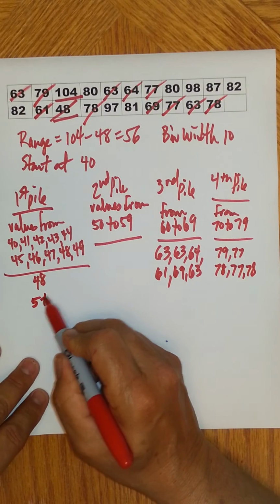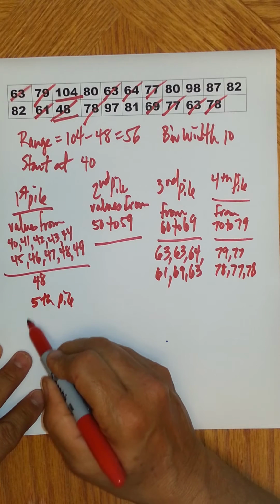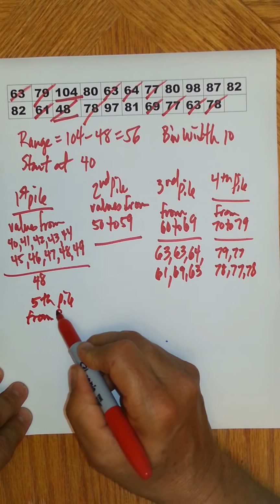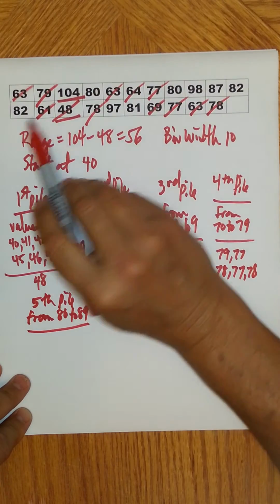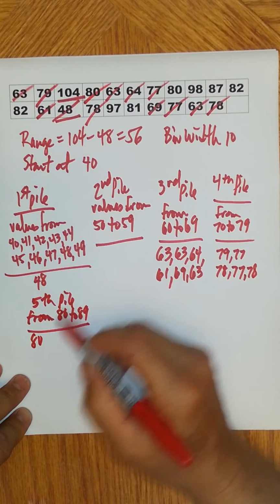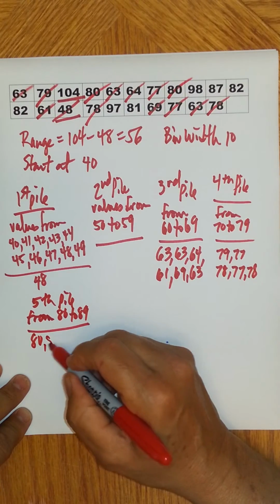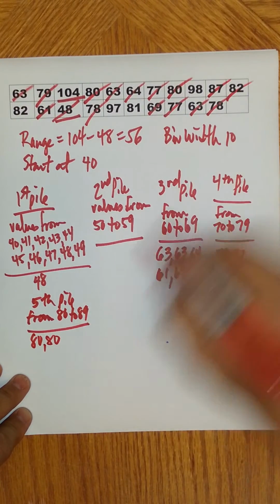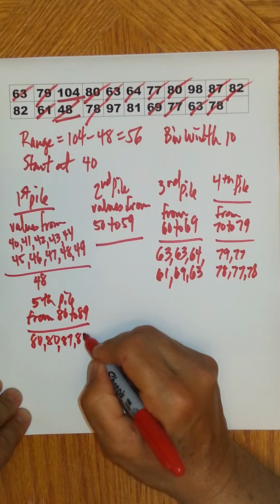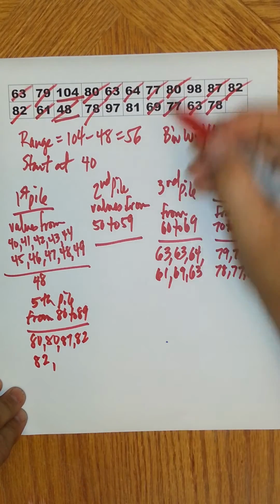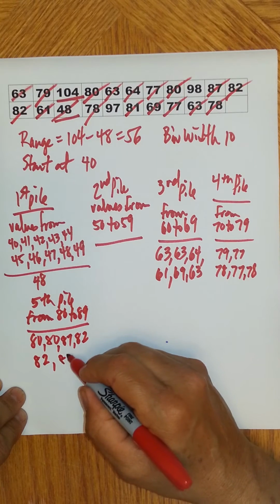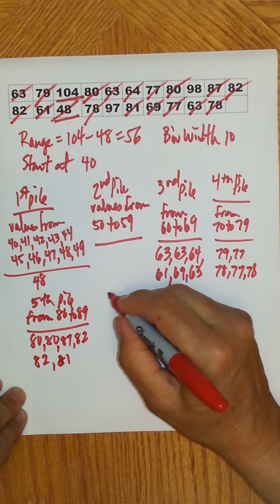Now the fifth pile, any values from 80 to 89. Okay. And we see here 80, 80 again, 87, 82, 82 again, and 81. Alright, so we have 6 values in here.